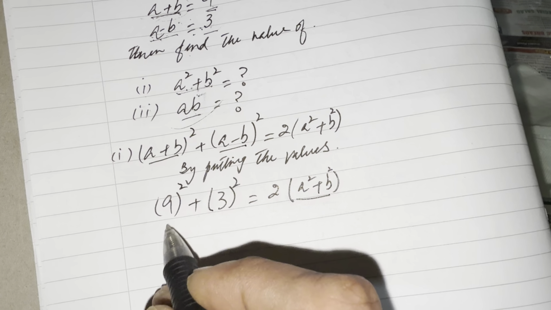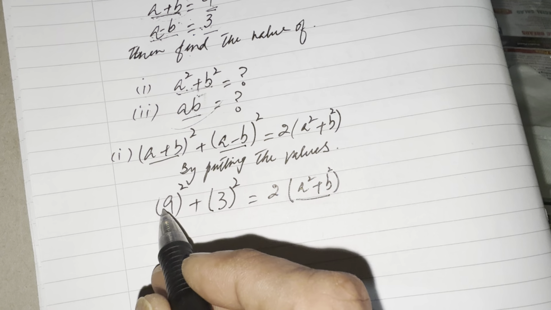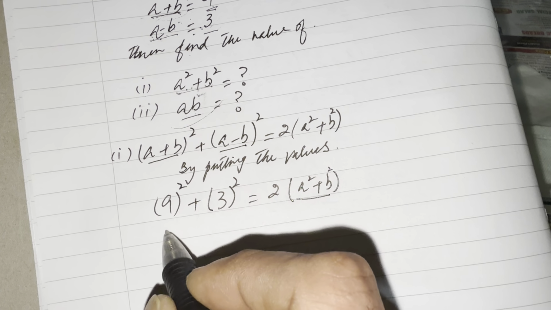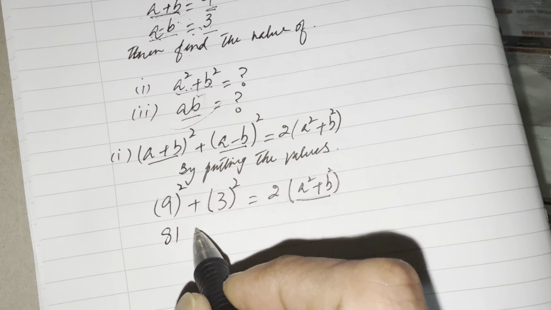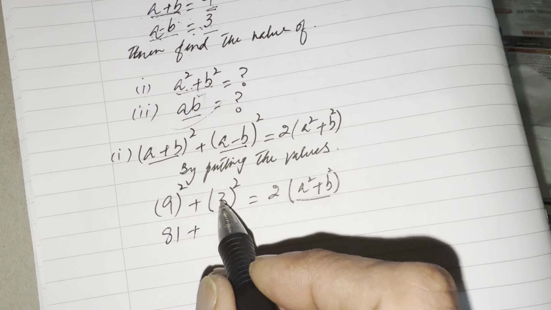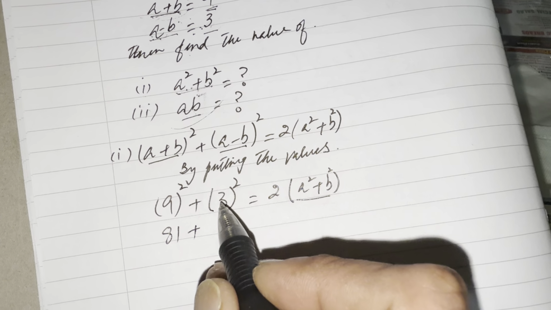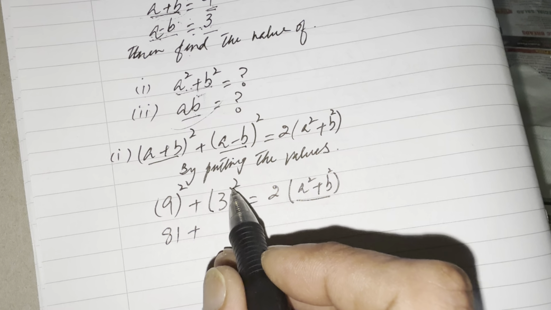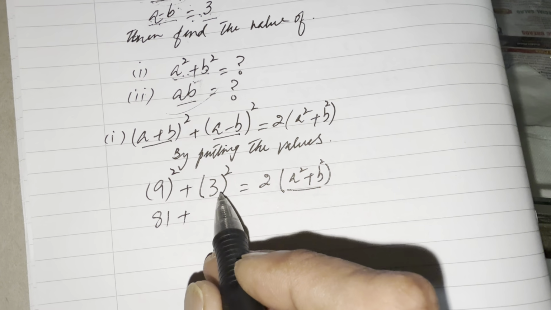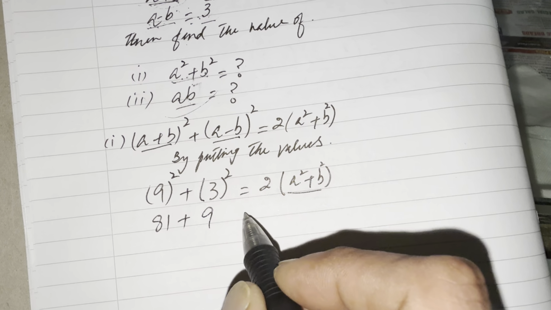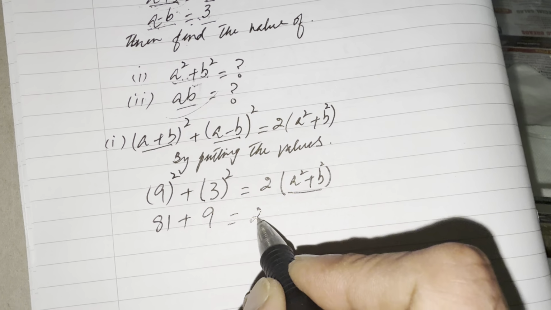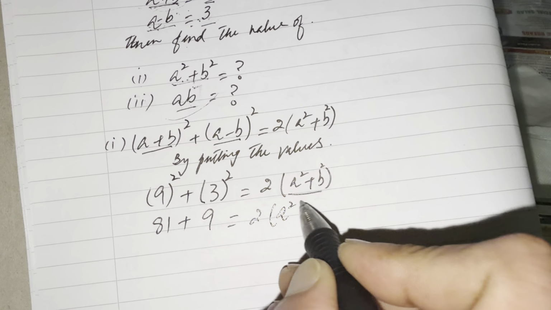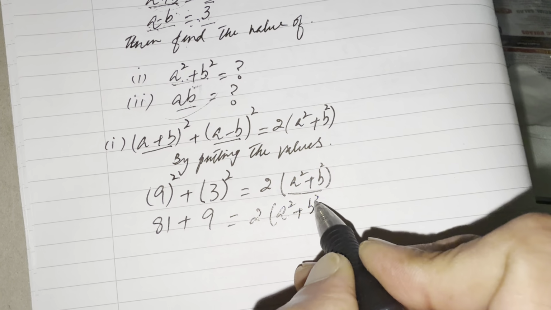So 9 square means 9 multiplied by 9, or 9 multiplied 9 times. So 9 9s are 81 plus 3 whole square, which means 3 multiplied by 3, equal to 9, and 2 into (a square plus b square).